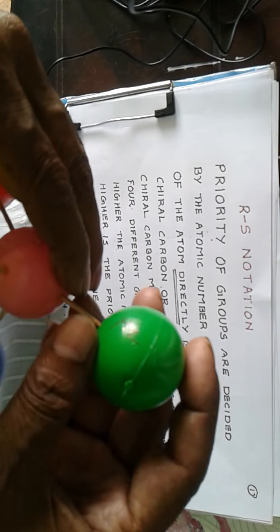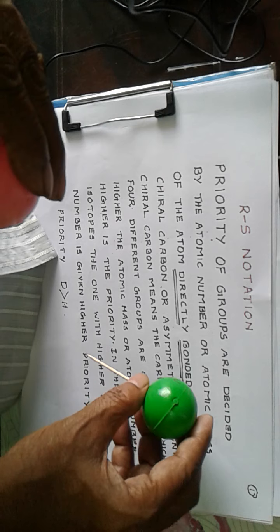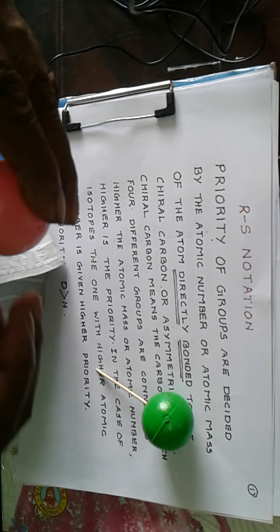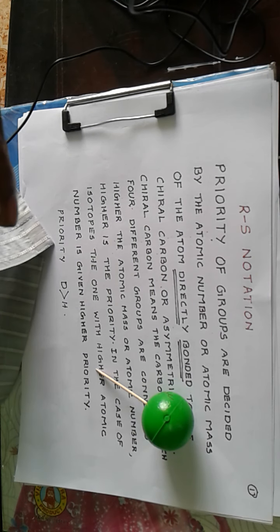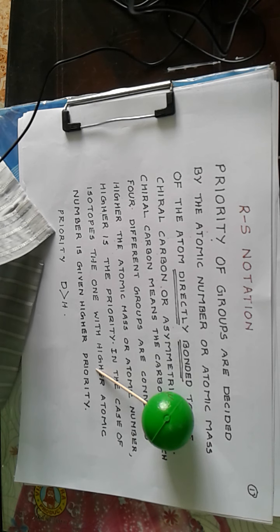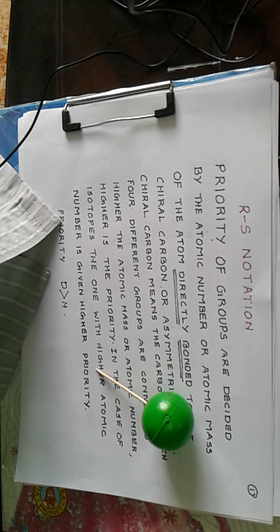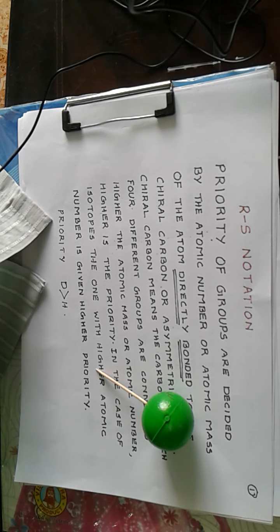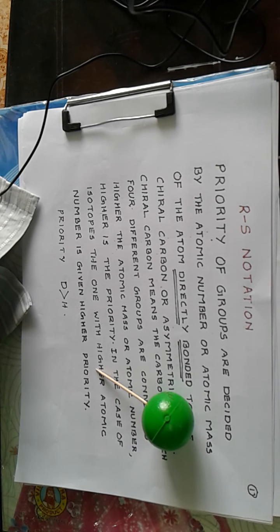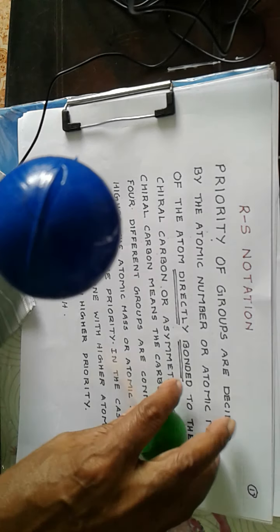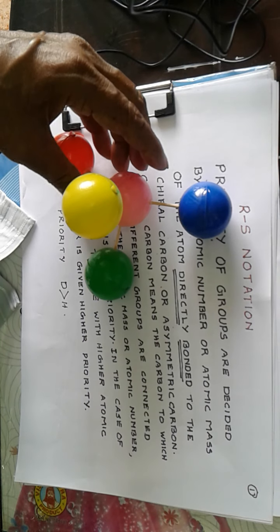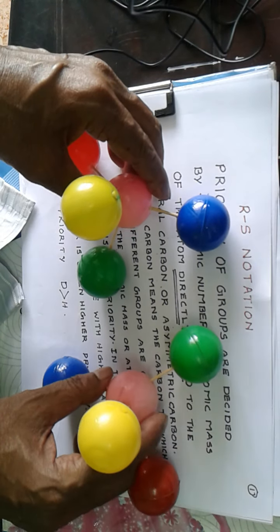You can select any pair of groups. Suppose I am changing the positions of chlorine and iodine. Then let us examine both these structures.